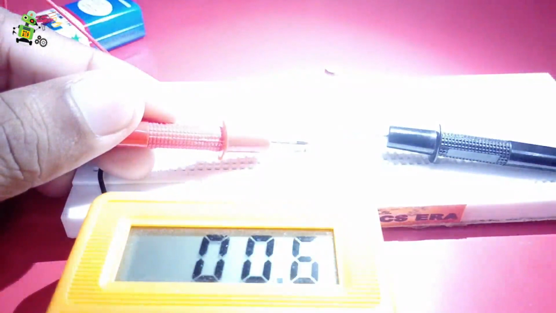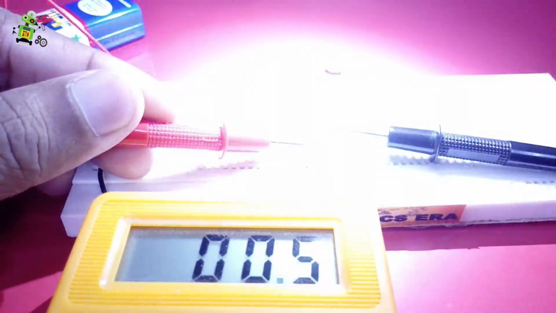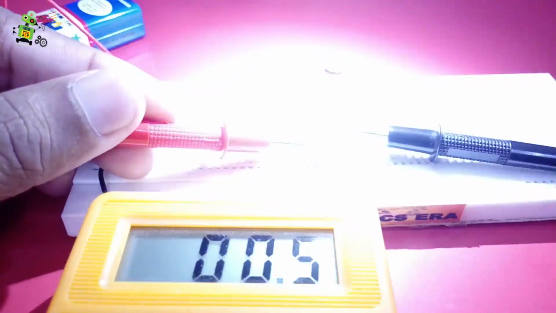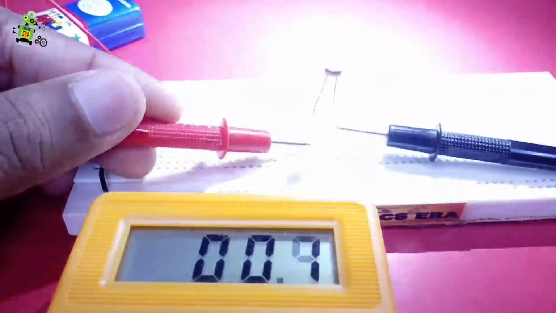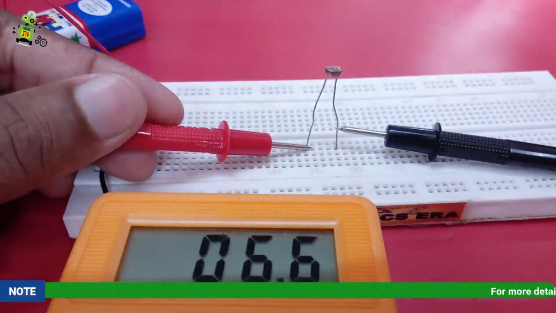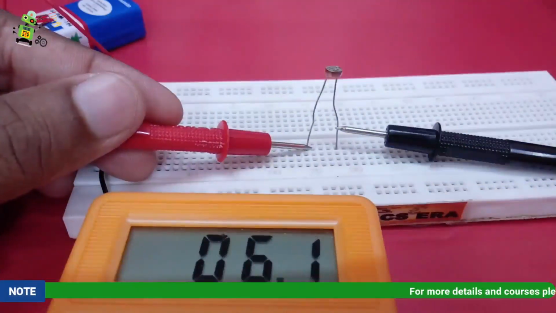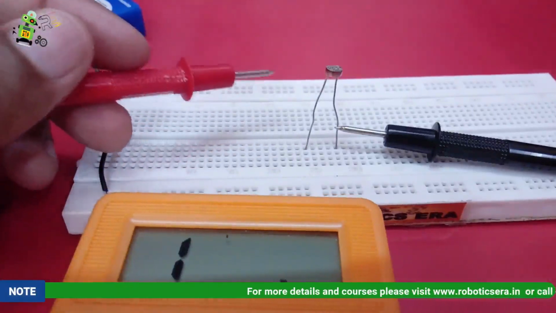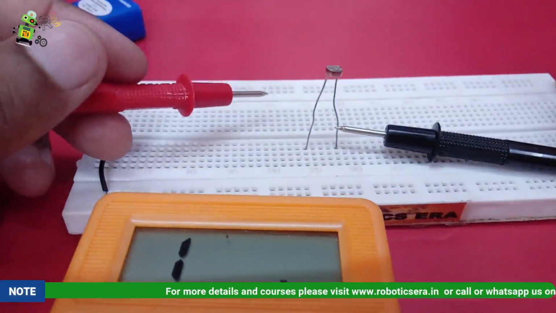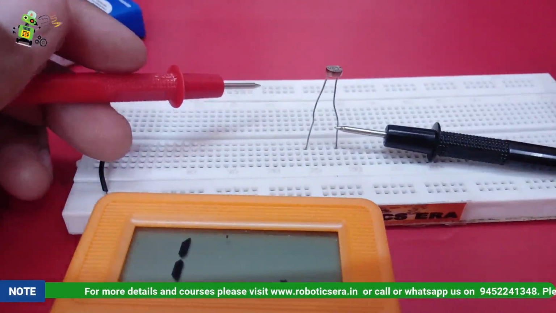See, as I am putting this flashlight, its value is reduced to a very large extent. It is coming only 0.45 kilo ohm, which is nearly 400 to 500 ohm.